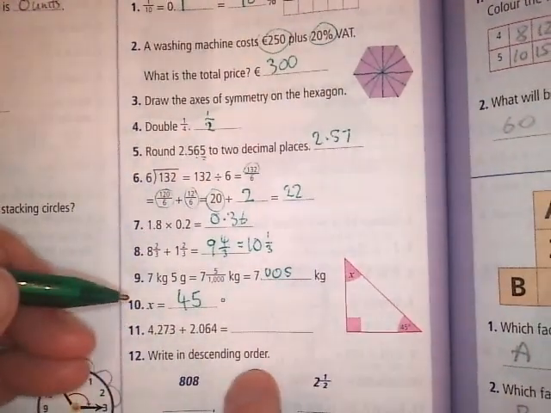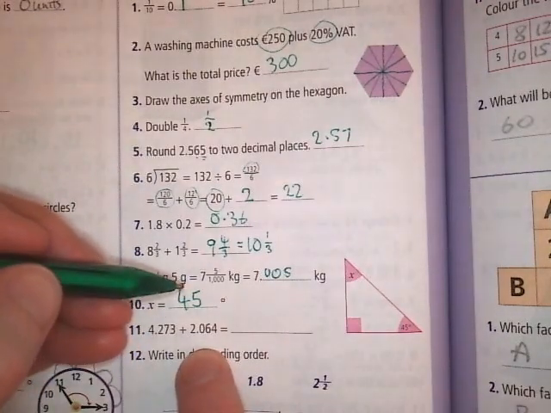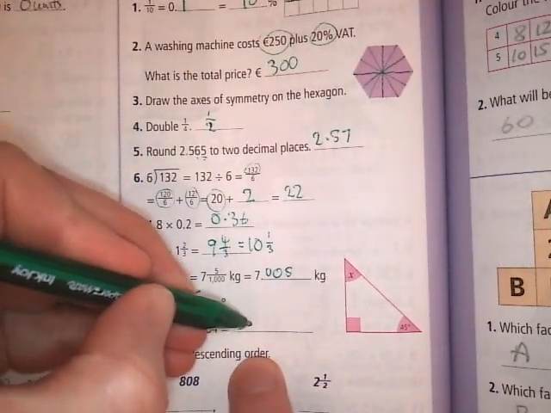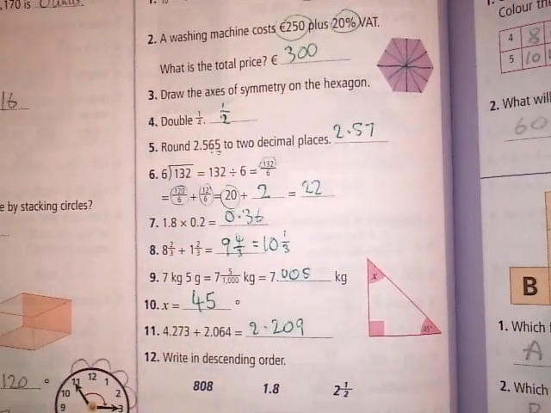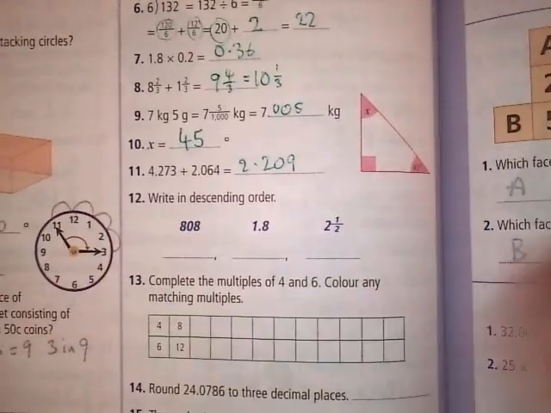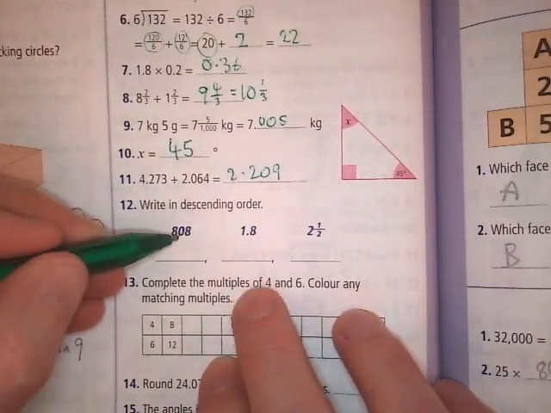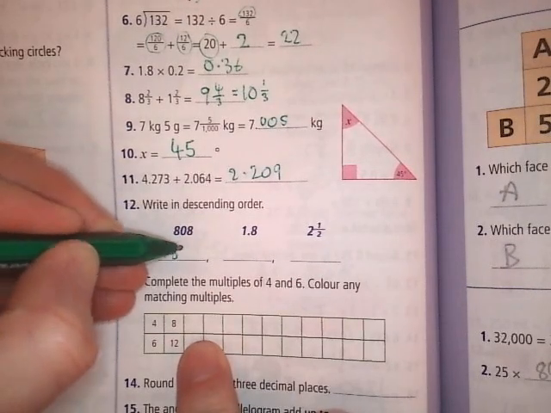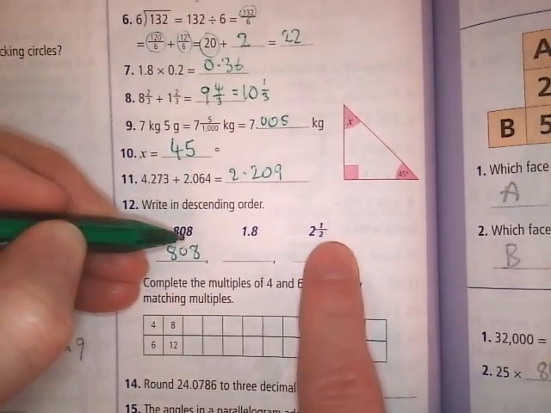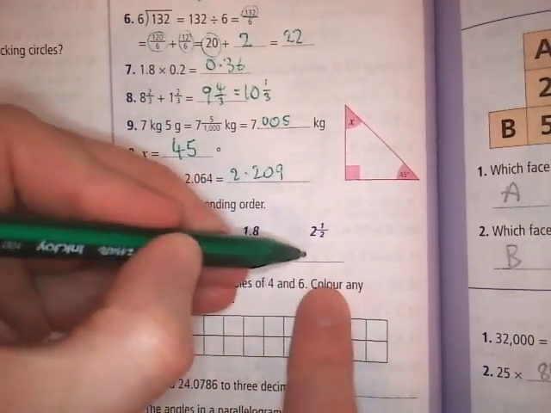Question number 11. 4.273 take away 2.064. Your answer is 2.209. Right, in descending order. That's starting on the top, big number, and getting smaller. That's really weird, actually, just a completely massive number here. So the biggest one is 808. The second one is 2.5. And then the smallest is 1.8.